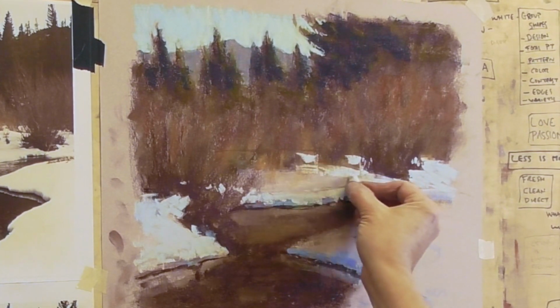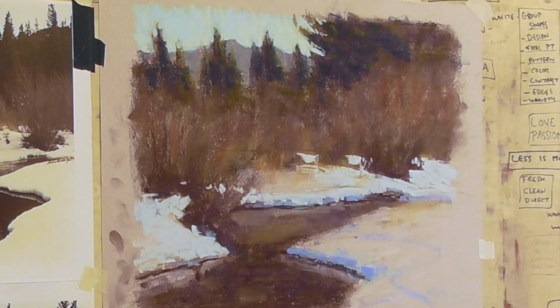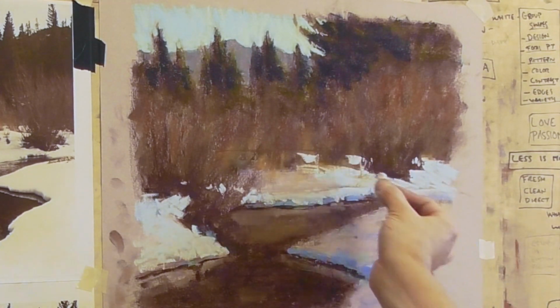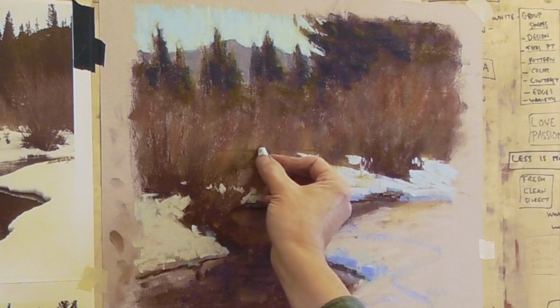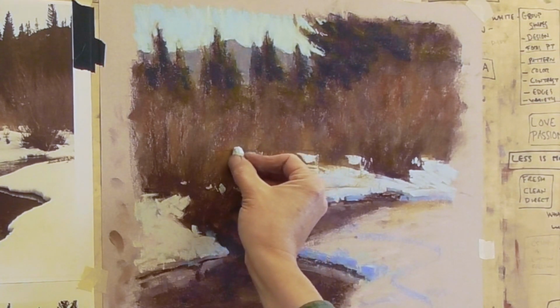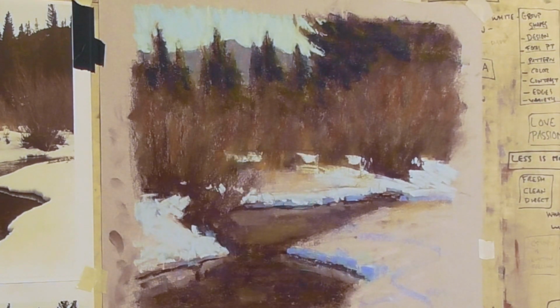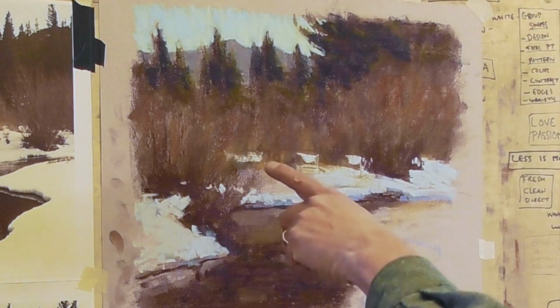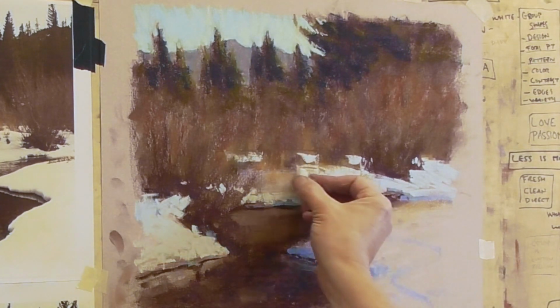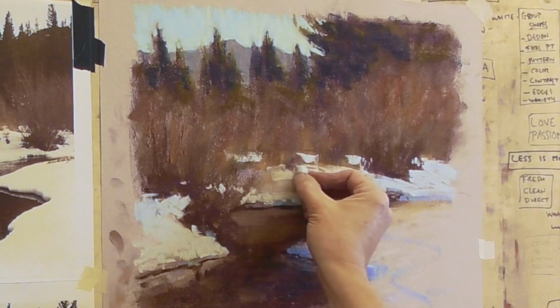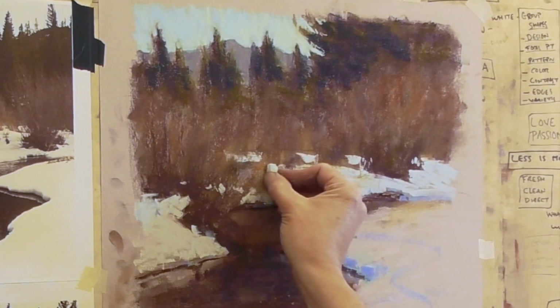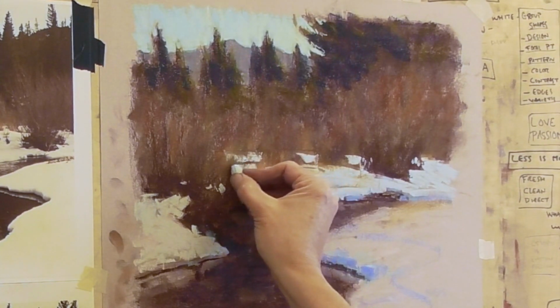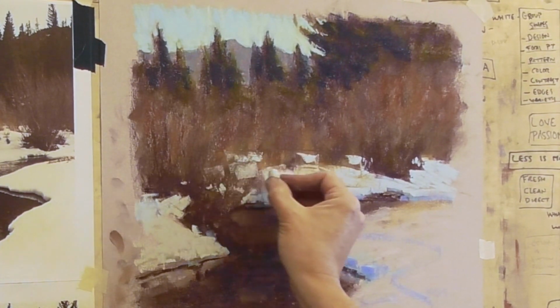This is a point where we can really scumble with this pastel, meaning just lightly drag it, let some of that undertone come through. There's an example of a scumble. So, it's allowing some of the under color to pop through. Dry brush effect, you could call it that.